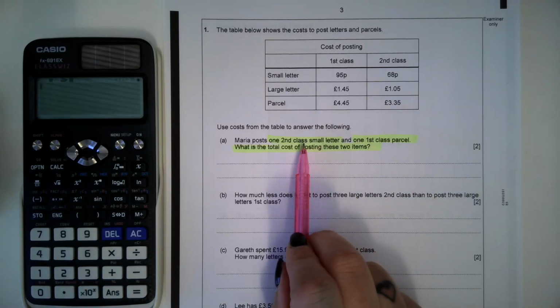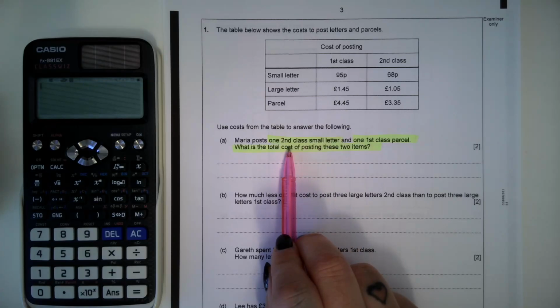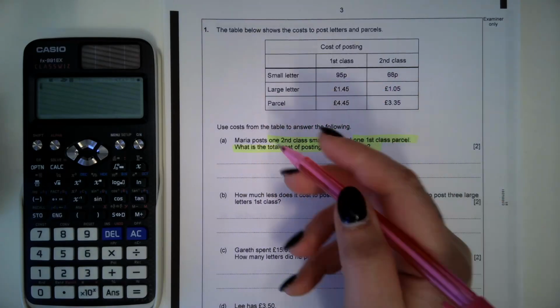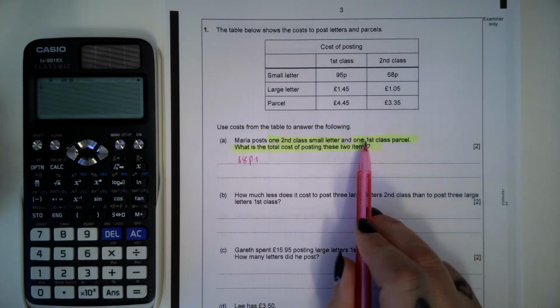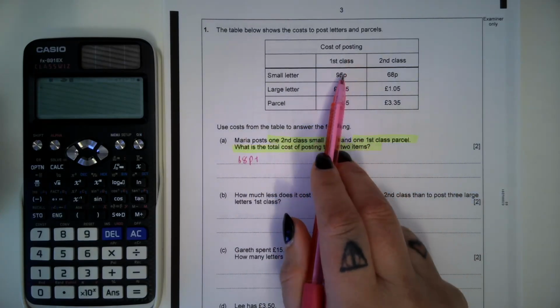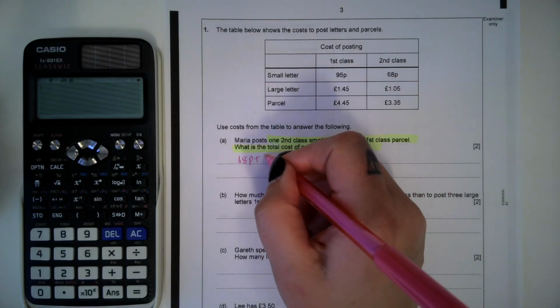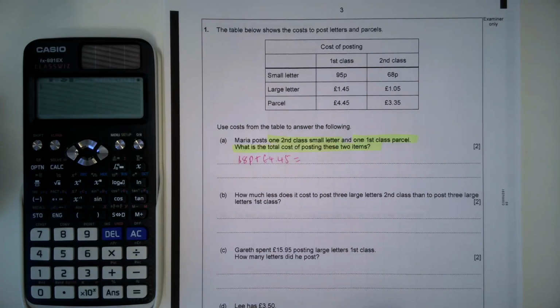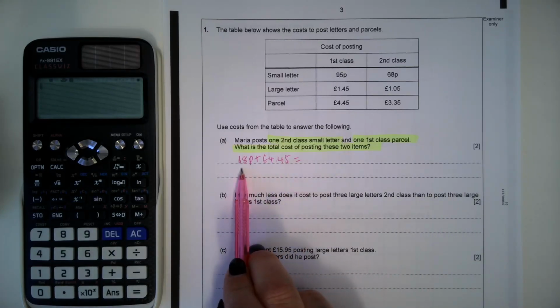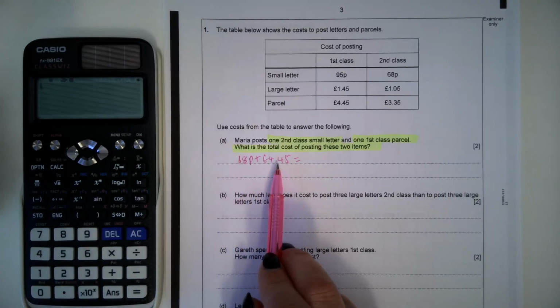So we want the price of a small second class letter. So small letter second class, that's 68 pence. And then a first class parcel, that's £4.45. Now this is a calculator paper. I'm going to use my calculator, but these are in different units at the minute, okay? I've got pence and pounds.